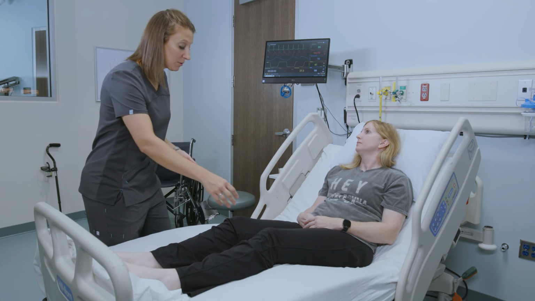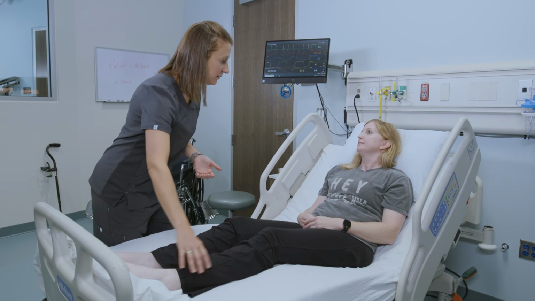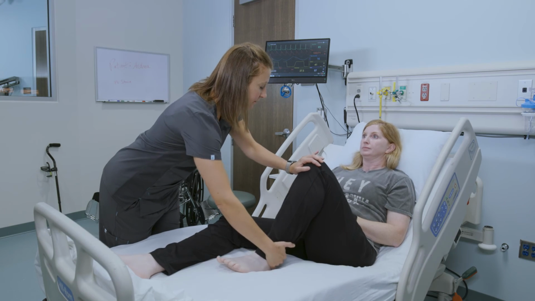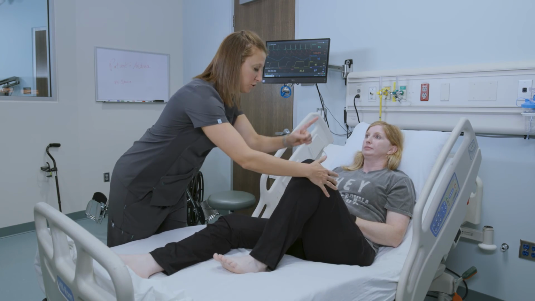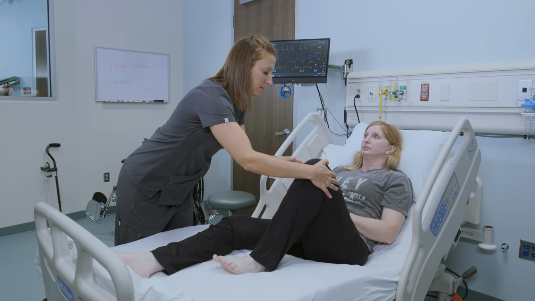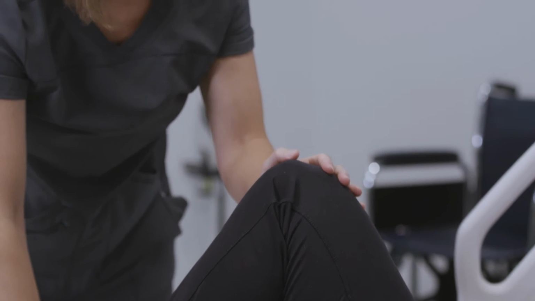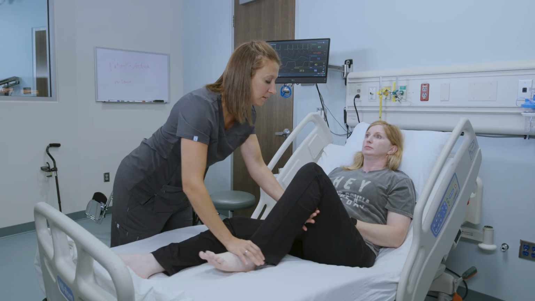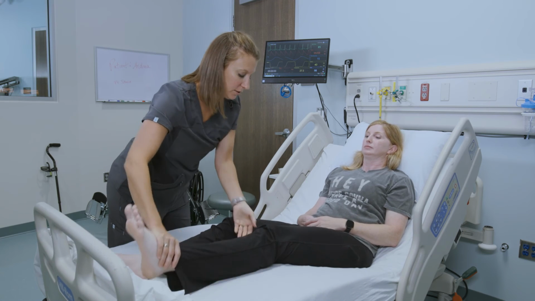So the first thing we're going to do, I'm going to have you bend this knee. Just kind of pull it up. Good. Now I'm going to pull on it. I want you to hold it right there. Good. I want you to push your knee out that way. Good. Now push back in this way. Good. And then flatten it out down to the bed. Push hard. Good. All right.